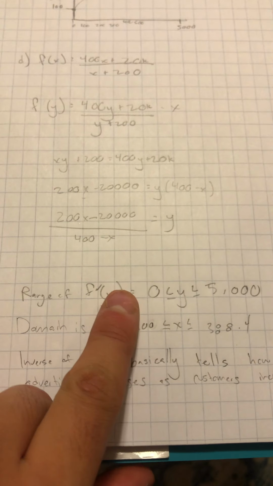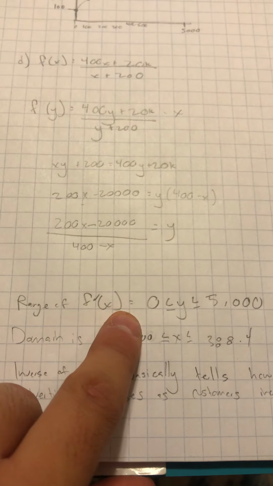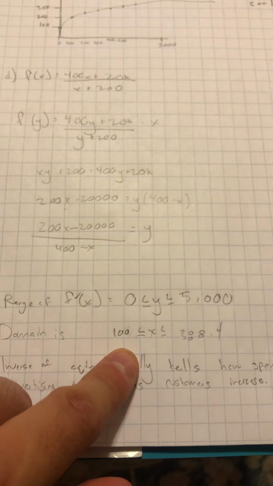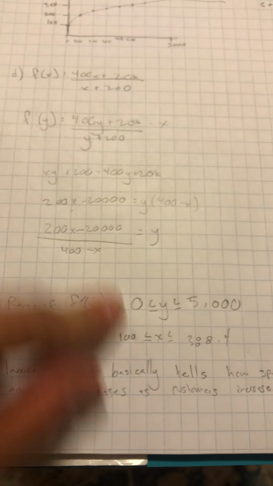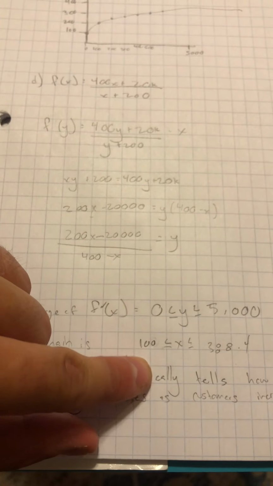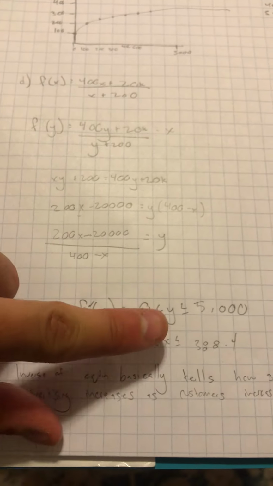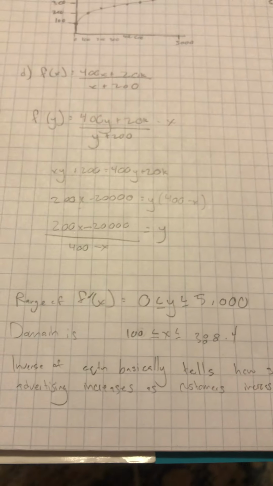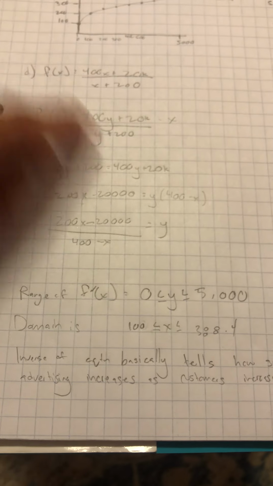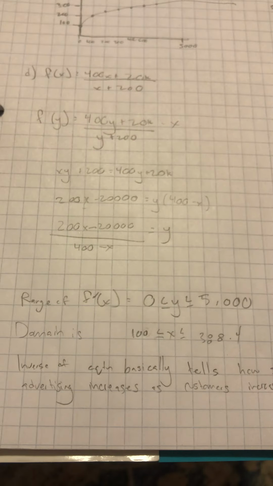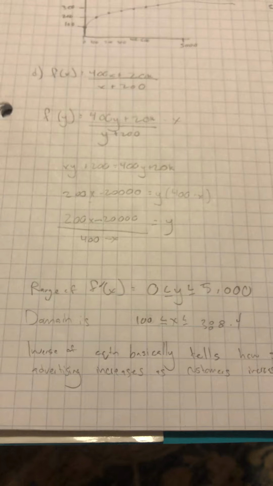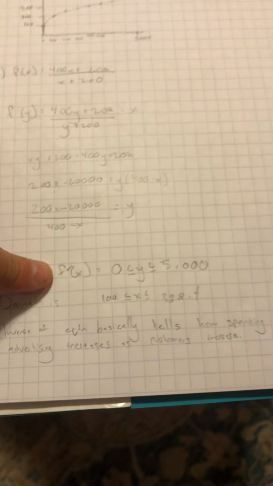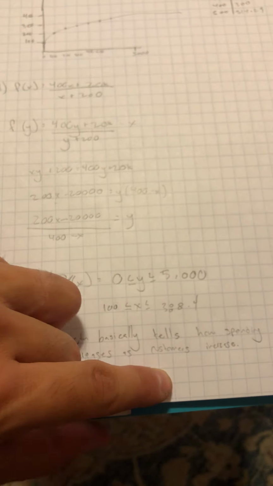So we just flip flop them. So the range of f inverse of x is going to be between 0 and 5,000, and the domain is going to be between 0, because we start at 100, excuse me, that's 0, and x is going to be less than 388.4. And so what the inverse equation is telling us is how spending on advertising increases as customers increase.